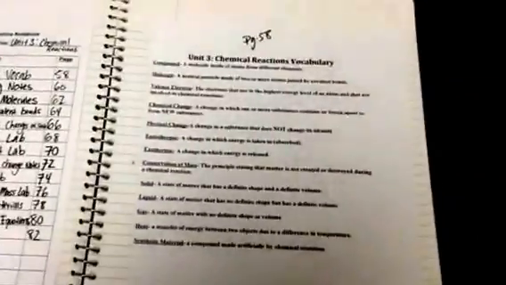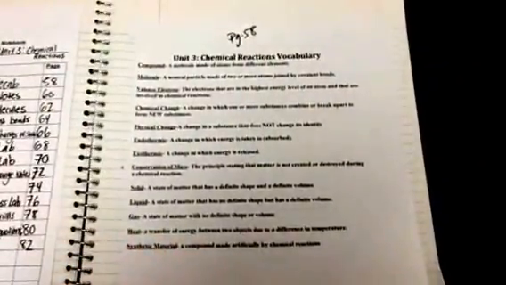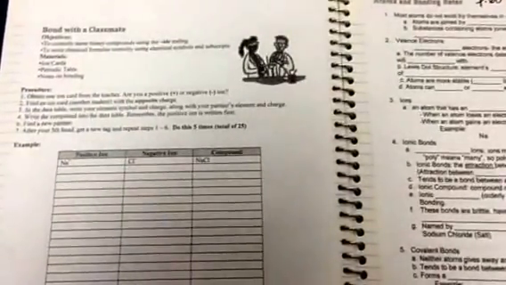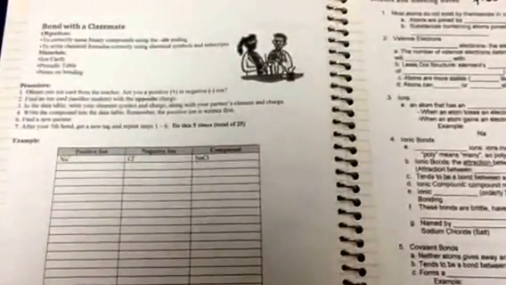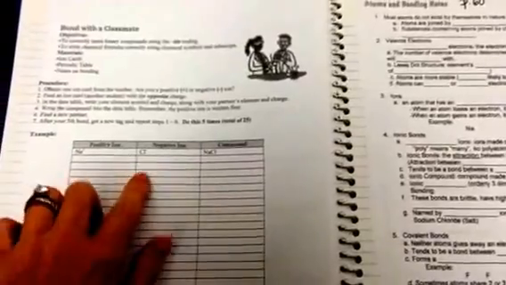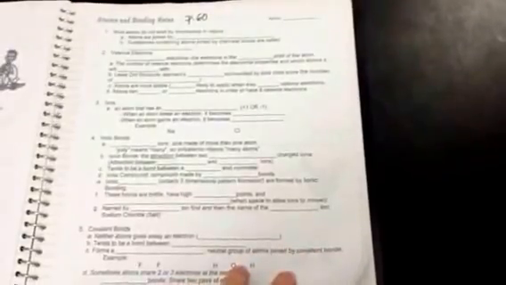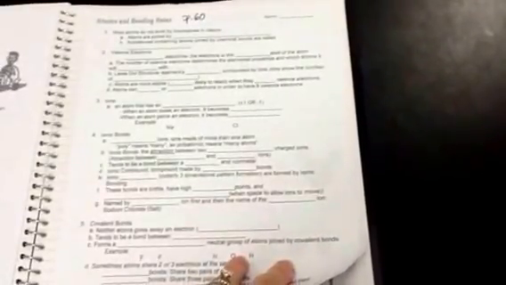On page 58 is the Unit 3 Chemical Reaction vocabulary. And on page 59 is the bond with a classmate. You may not have every single one filled in, but you need at least 5 of the bonds filled in, and also the back of the questions completed. On page 60 are your atoms and bonding notes. We did that as flipped notes, so the notes are posted on School Loop if you're missing them.